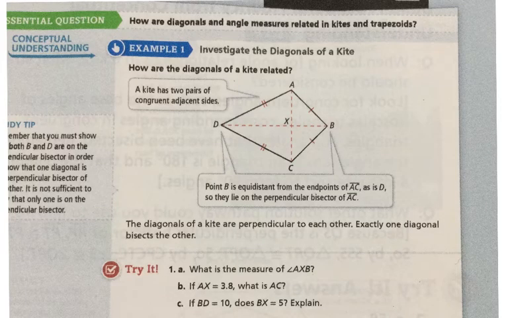Okay, so here we're going to do some investigating about diagonals of kites. So what is a diagonal? A diagonal is a line that goes from one angle to the angle opposite it. So when we first talk about diagonals, we normally think about a square. Right? The diagonals of a square go from one angle to the angle opposite it. That's what makes it a diagonal.